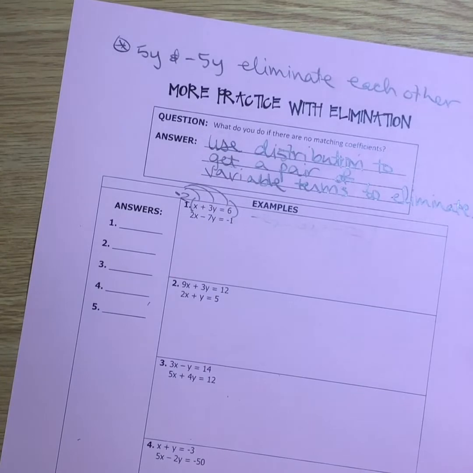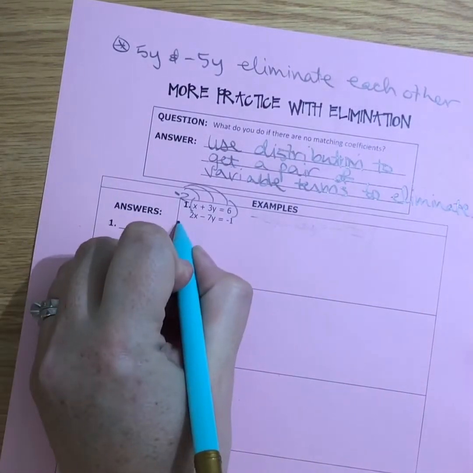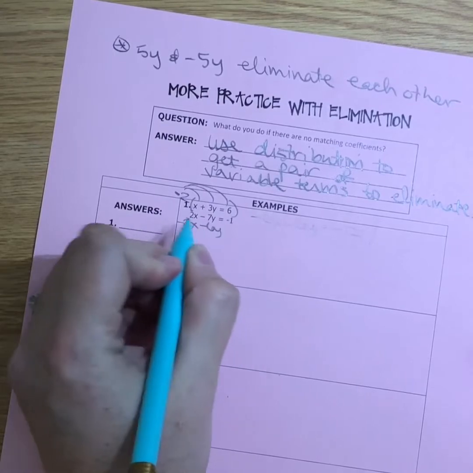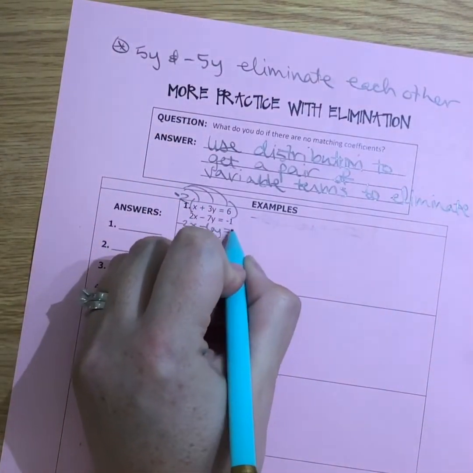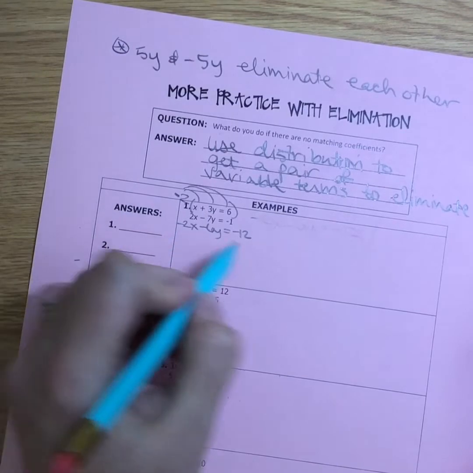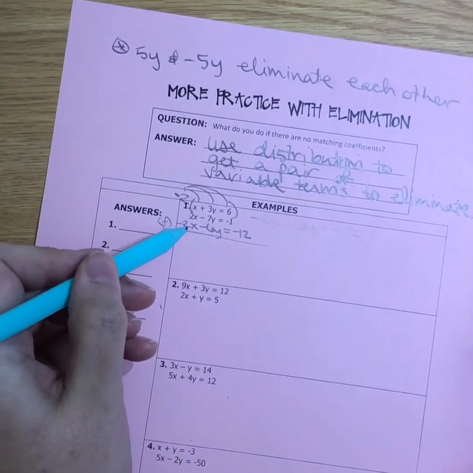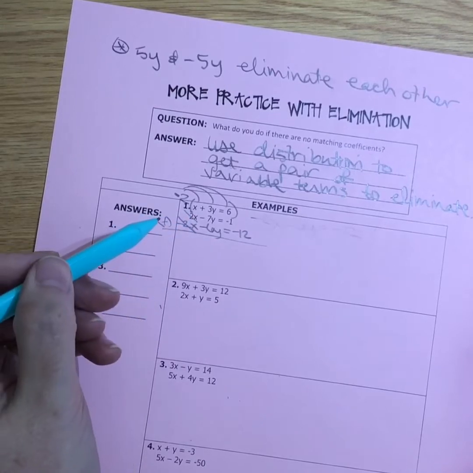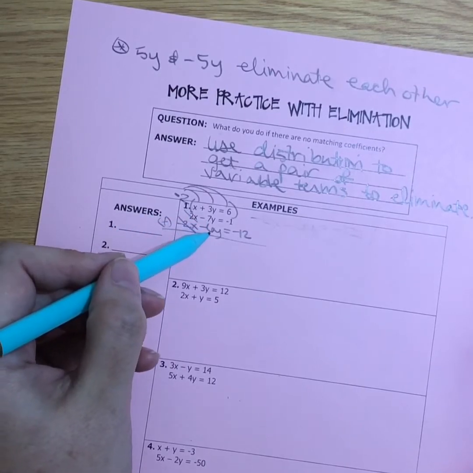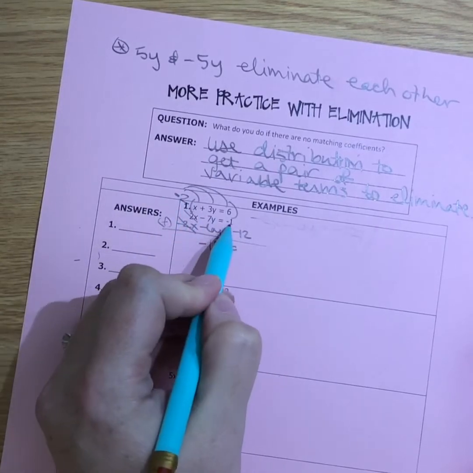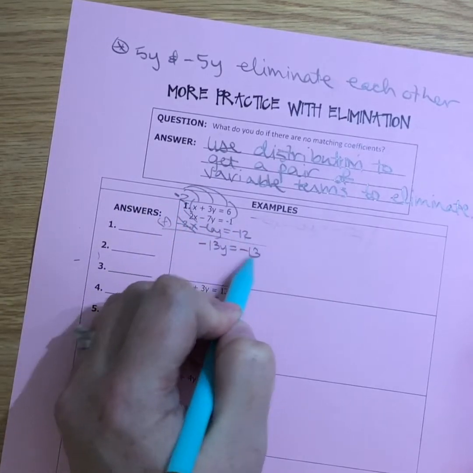So I have negative 2x, and negative 2 times 3y is negative 6y, and negative 2 times 6 is negative 12. Now I can go ahead and add straight down because the 2x and the negative 2x eliminate. Negative 7y and negative 6y combine to negative 13y, and negative 1 and negative 12 is negative 13.